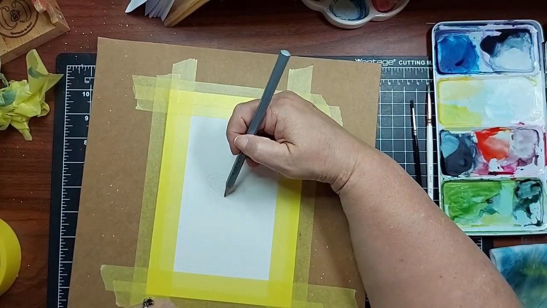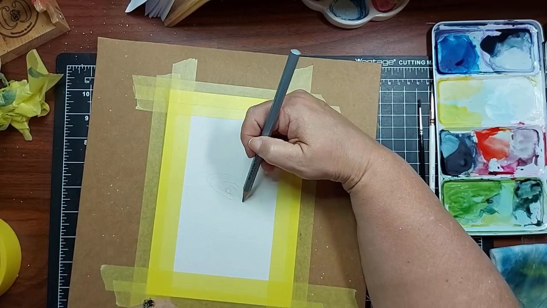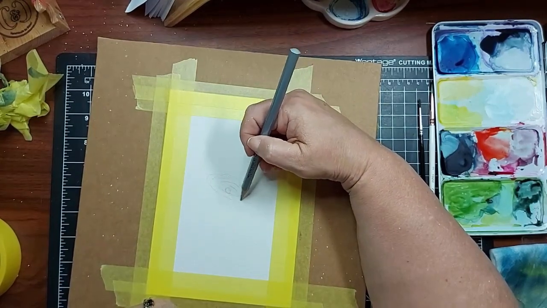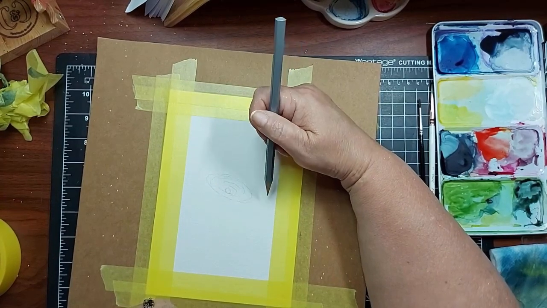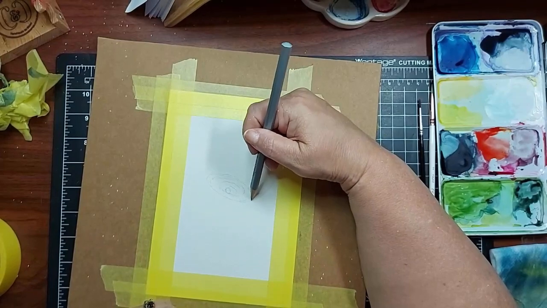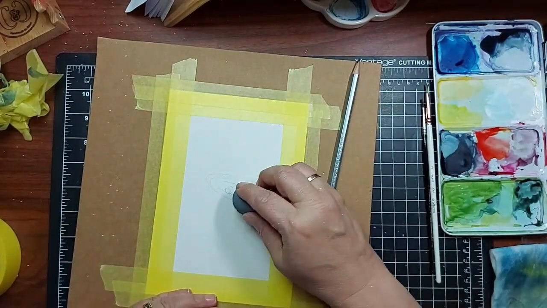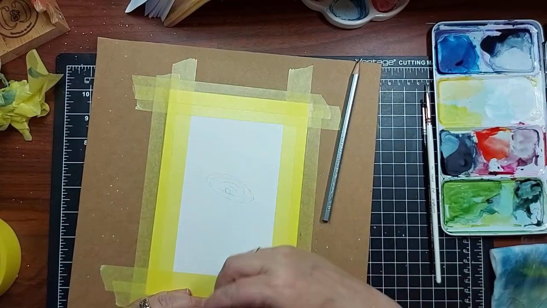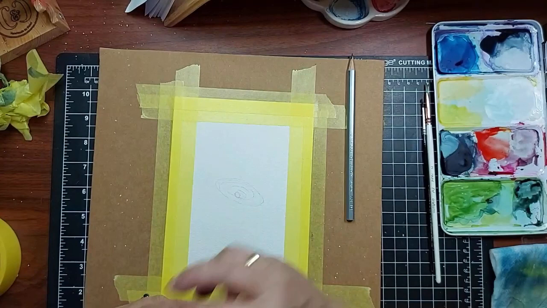I'm trying not to be a perfectionist, but like that, or maybe a little bit further out, like that. So, ish, right? Ish.